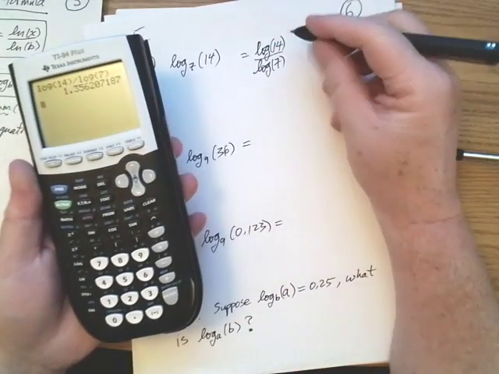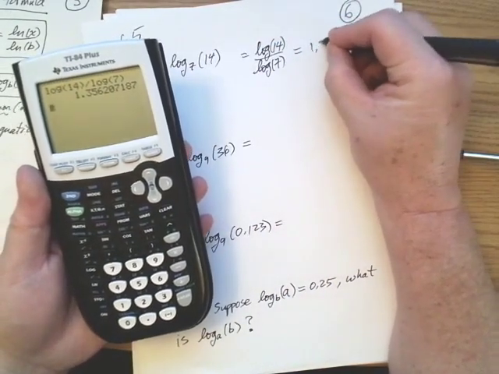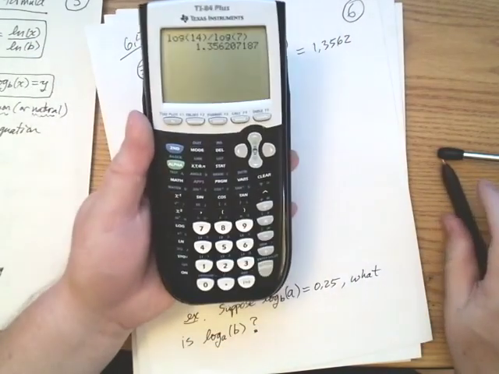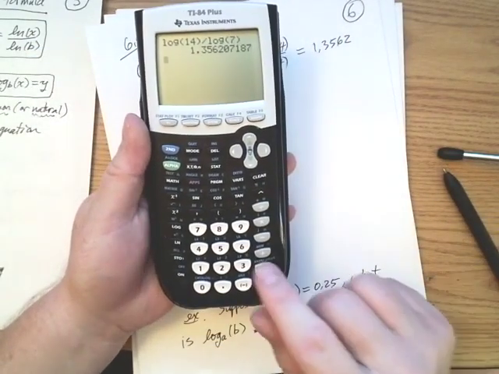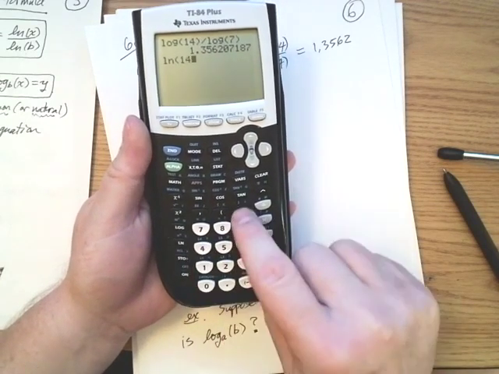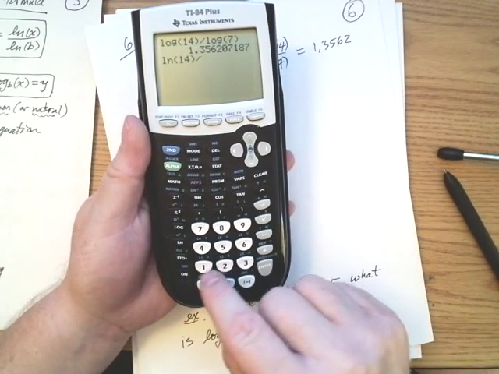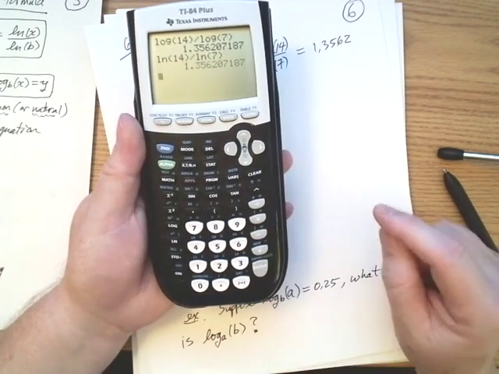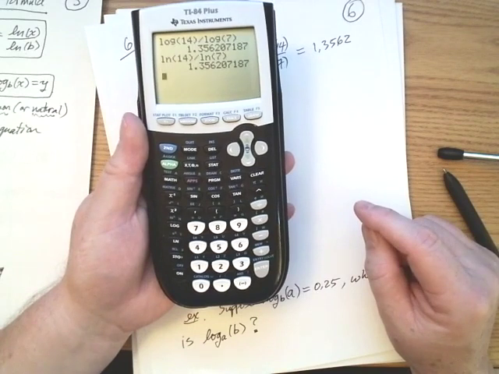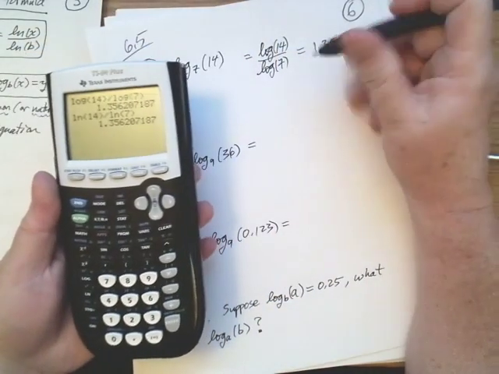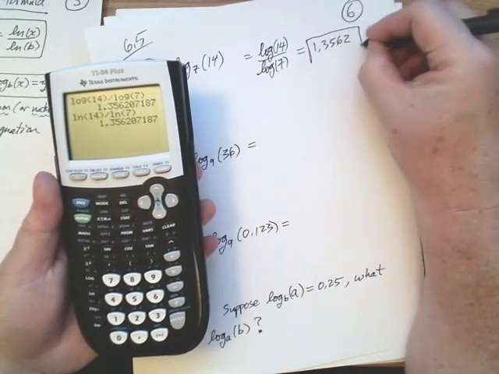Okay? So this is an approximation, but I will write equals anyway. What if I used the common logarithm instead? Okay, go ln instead. Natural logarithm of 14, parentheses, divided by natural logarithm of 7. Ta-da! Exactly the same number. Okay? Does not matter which one you use. Box in your final answers.